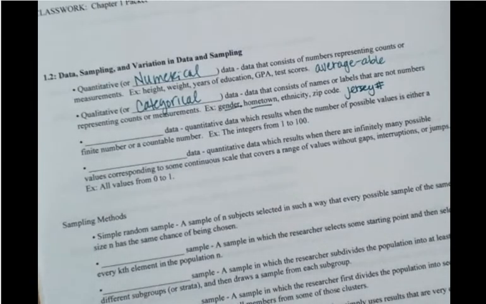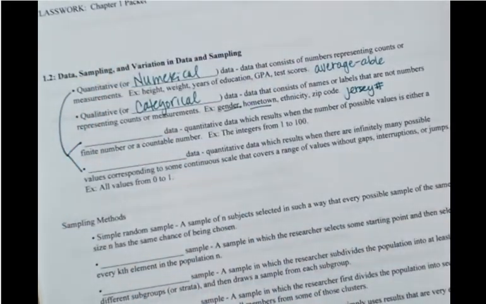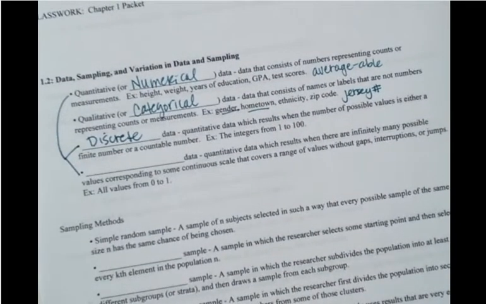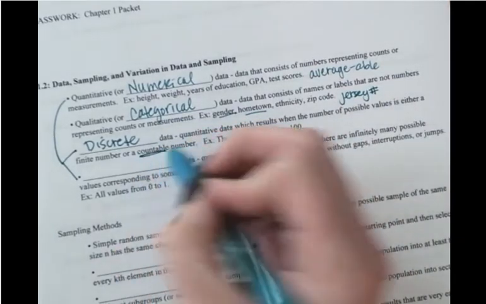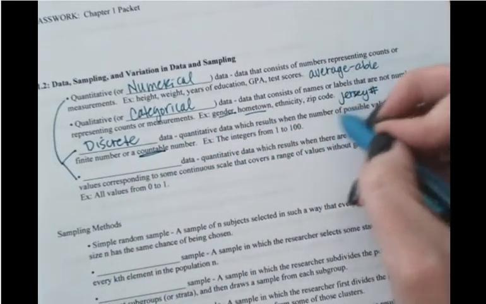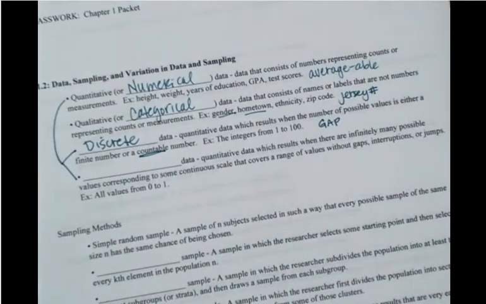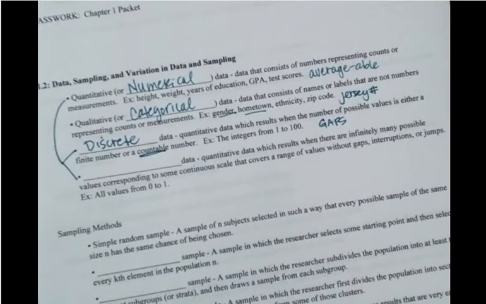Now, quantitative then breaks into two kinds, okay? We have what happens to be called discrete. Discrete data is quantitative data that results when the number of possible values is either a finite number or a countable number, okay? Integers from 1 to 10. A thing to remember with discrete is that there's gaps between it. Like if I count 1 puppy, 2 puppies, 3 puppies, that's fine, but there's no in between. It's not 1.125 puppies or 1.15 puppies. There's a gap. There are gaps in discrete data.